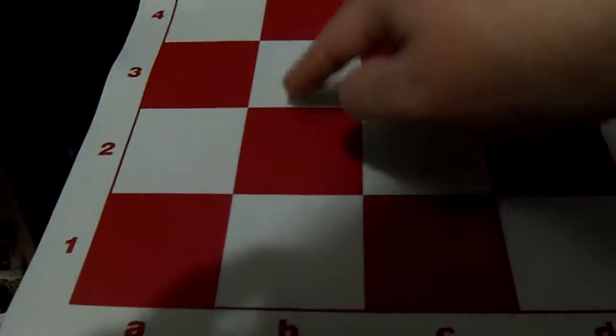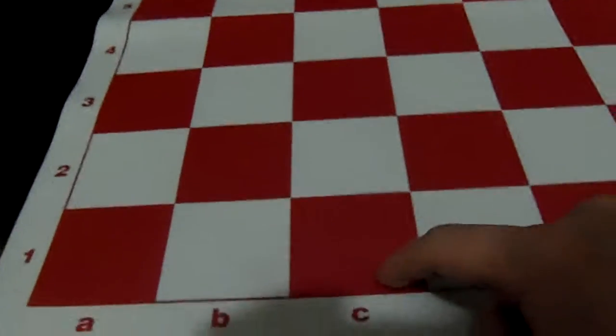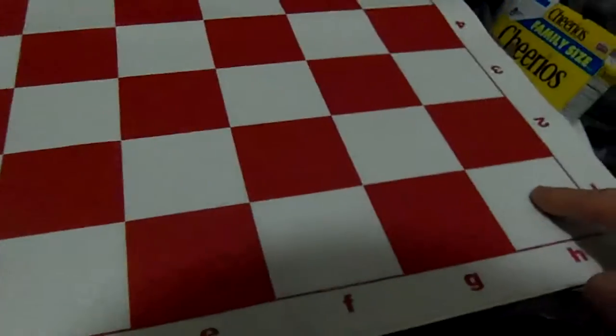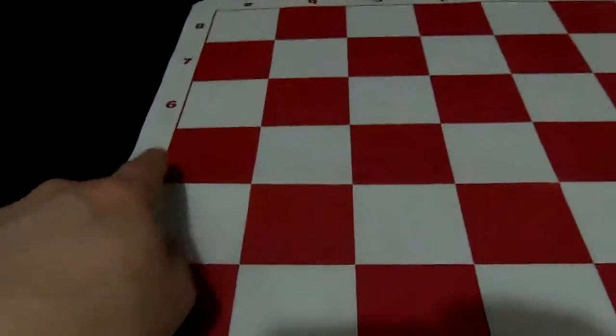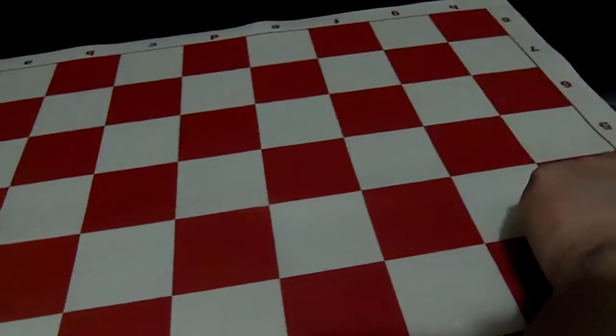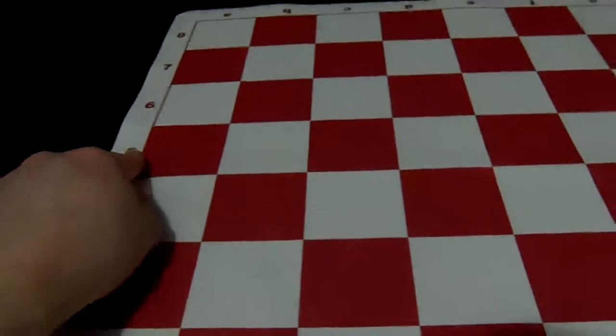So this is A1, A2, A3, A4, A5, A6, A7, A8. Same with the B file, all the way through H: B1, B2, B3, B4, B5, B6, B7, B8. Same with C, D, E, F, G, H. They all go up. When it comes to ranks, if you're talking about this rank here, it's considered the 5th rank, because it's a rank that falls on the number 5, and it goes left to right.